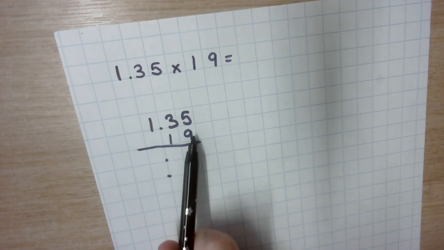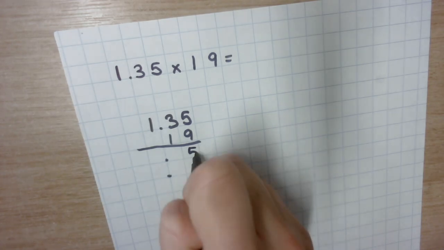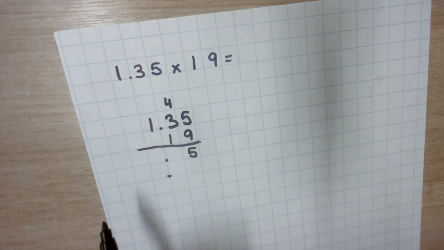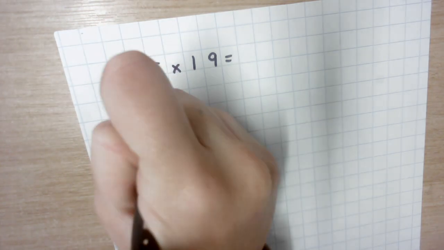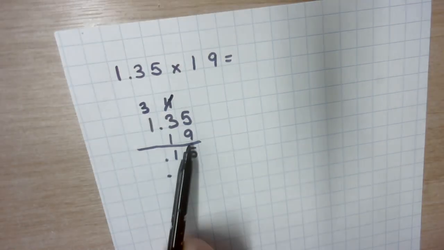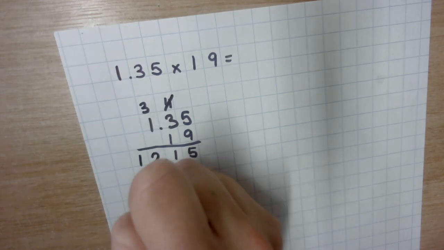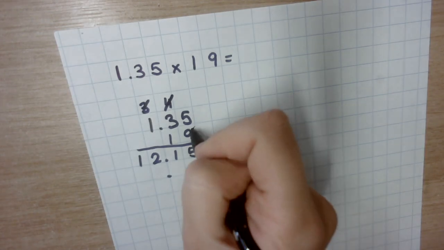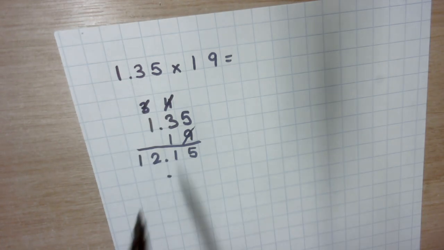So your first step, you're going to do 9 times 5. 9 times 5 is 45. Write my 5, carry my 4. You're then going to do 9 times 3 is 27. Add your 4, that gives you 31. Carry your 3. Finally, you're going to do 9 times 1, which is 9. Add your 3, gives you 12. Now, in the same way I like to do it with normal long multiplication without a decimal, I like to do a small, thin line through my 9 so I don't try to multiply by my 9 again.